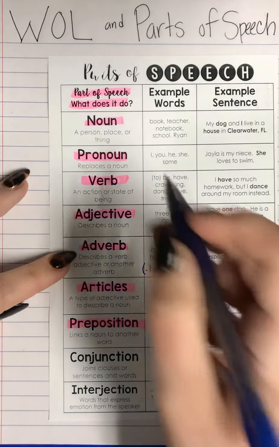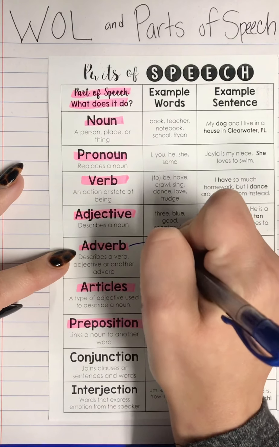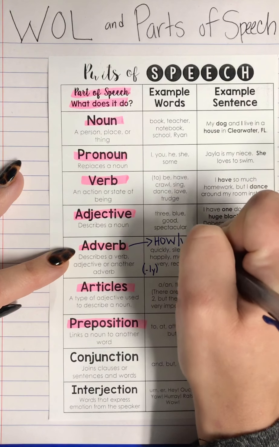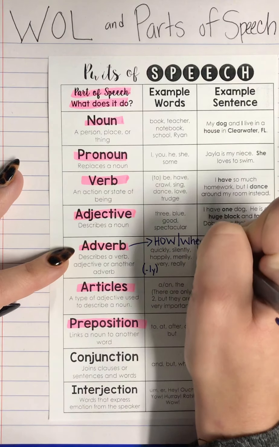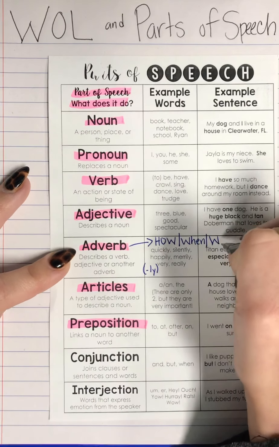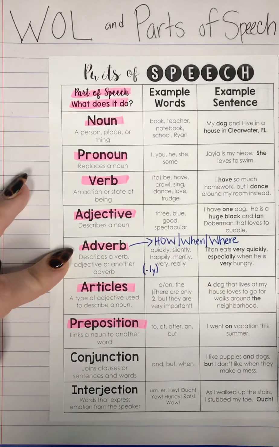So over here by adverb as well, you're going to draw a little line, and we're going to say how, when, where, those describe.